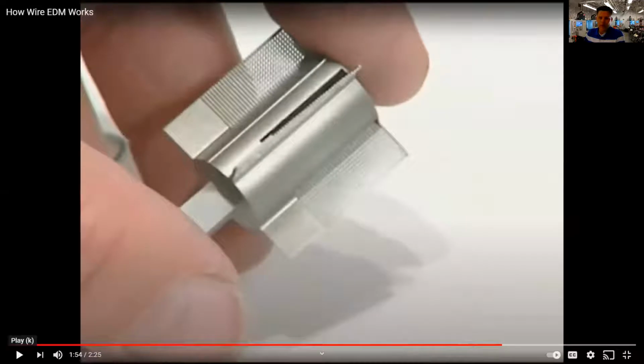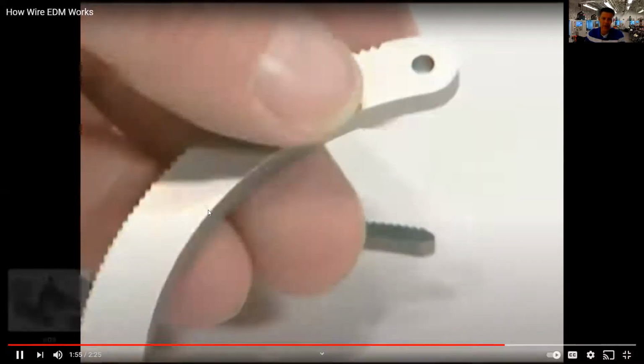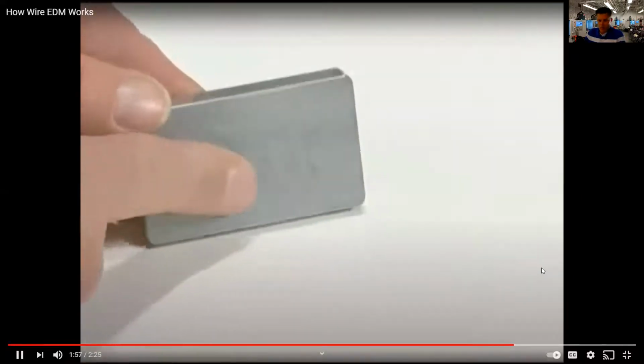Look at the cutouts in that part right there. So look at some of these parts that they do. Well, this one looks like one part, but it's actually 2. It's because the wire is only 2 or 3 thou thick. It's the thickness of a human hair to cut it out. That often can't be made any other way. Like this.